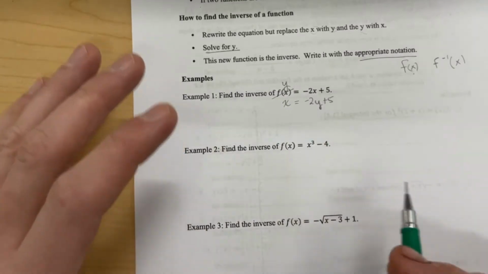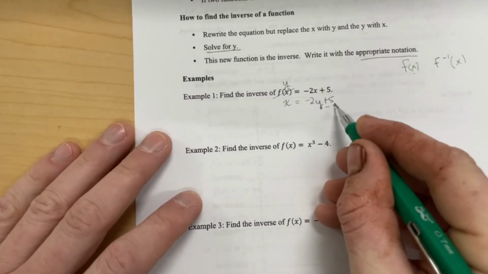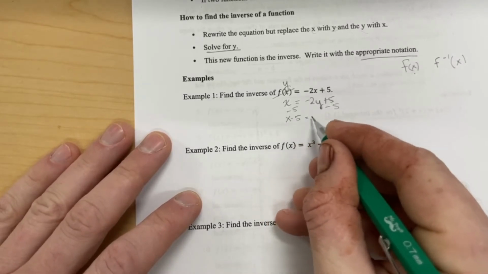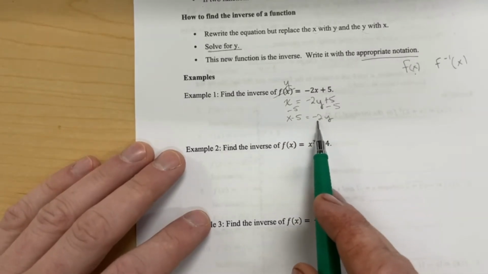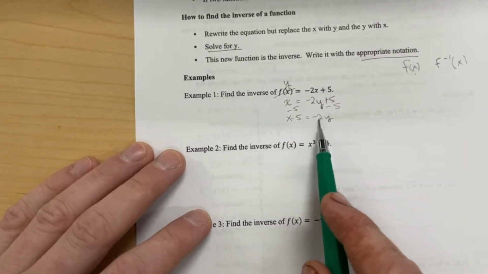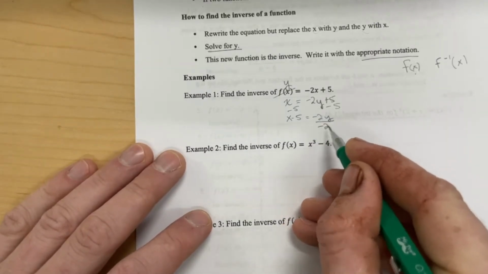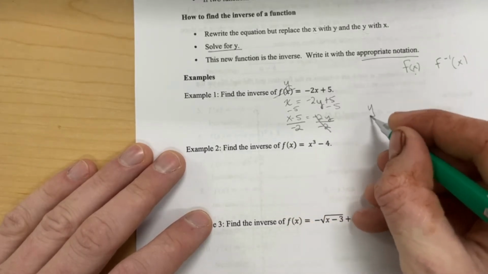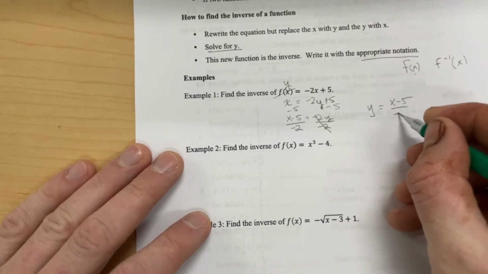Now here's where your solving equations actually comes in pretty helpful. We're going to need to subtract 5 on both sides. So we get x minus 5 equals negative 2y. And it's tempting at this point to add 2 to both sides because we've got a negative 2. But keep in mind that 2 is multiplied with y, so we're going to need to divide by negative 2. So we get y is equal to x minus 5 over negative 2.